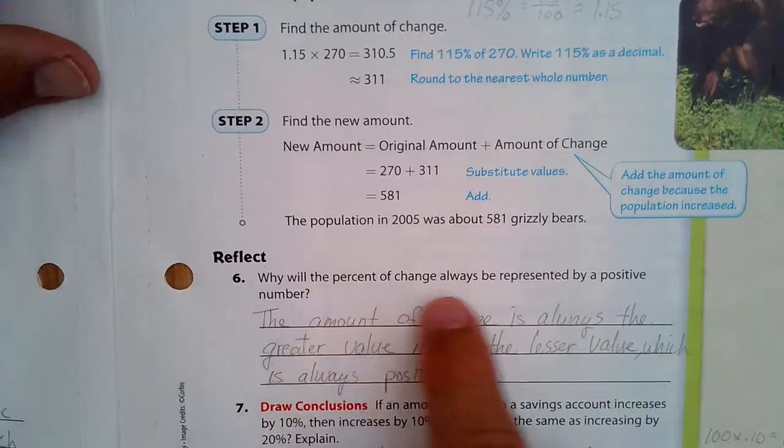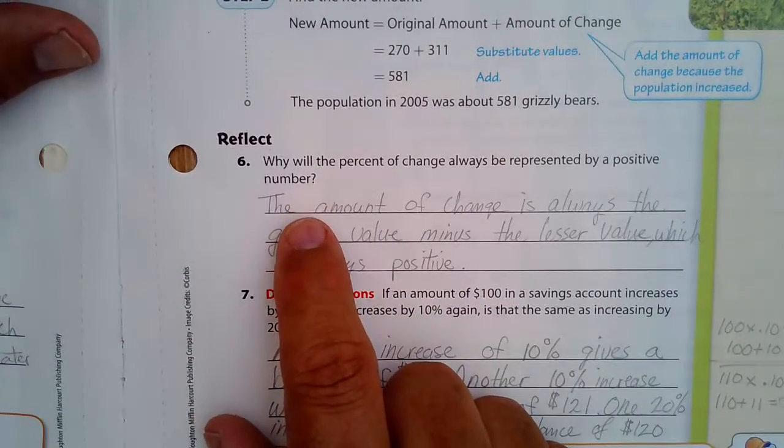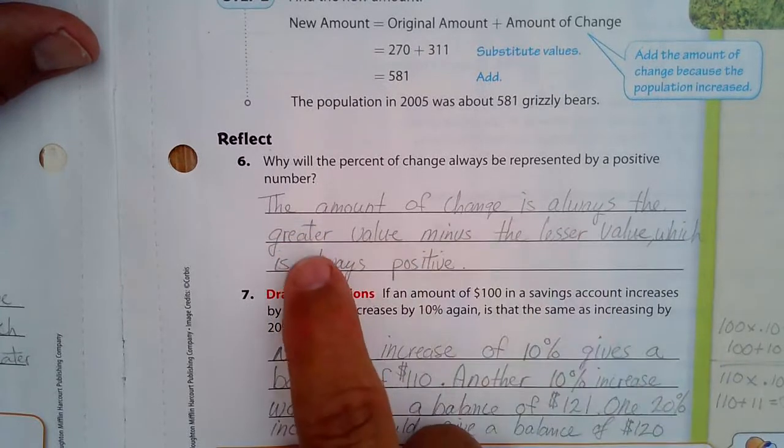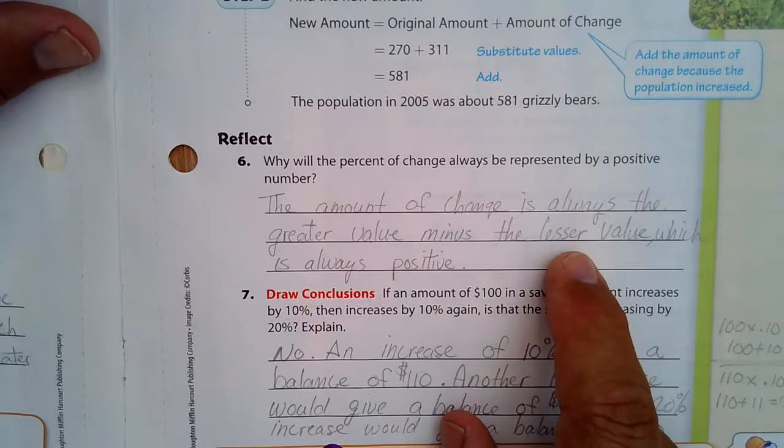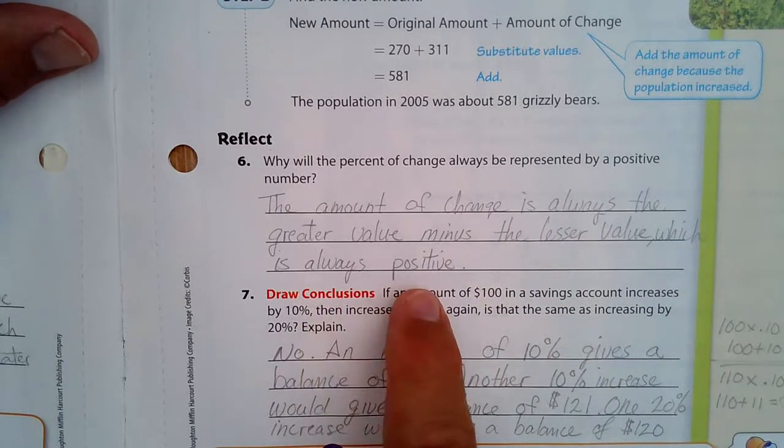So why will the percent change always be represented by a positive number? Well, in each case, the amount of change has been the greater number minus the lesser value. And greater minus lesser, the bigger number minus smaller number, that'll always be positive.